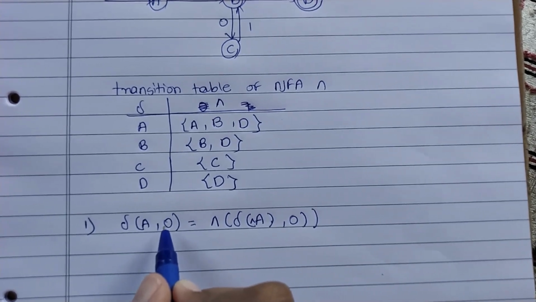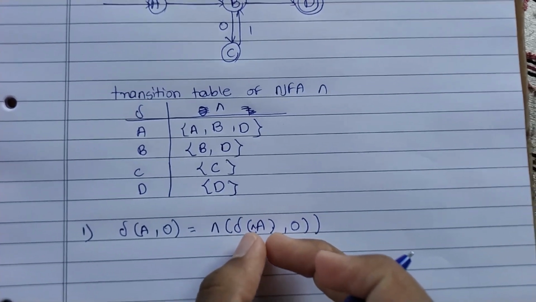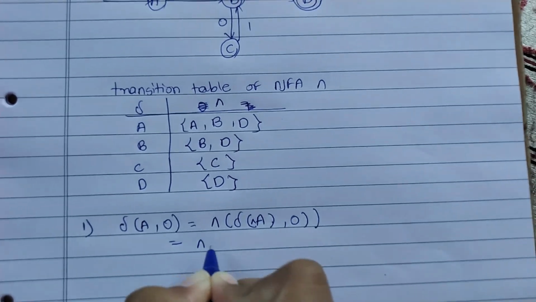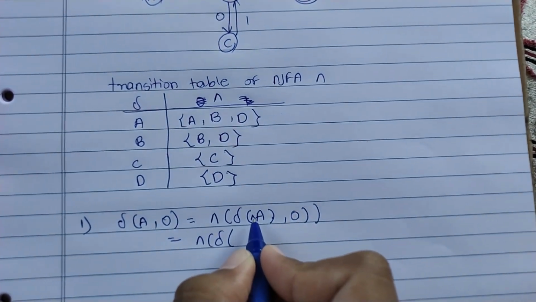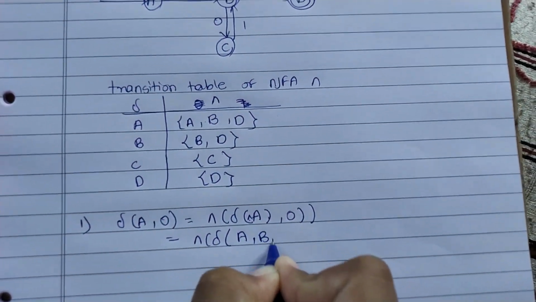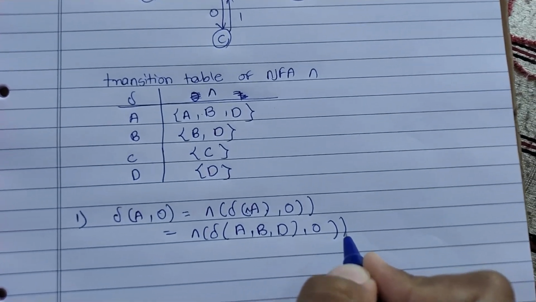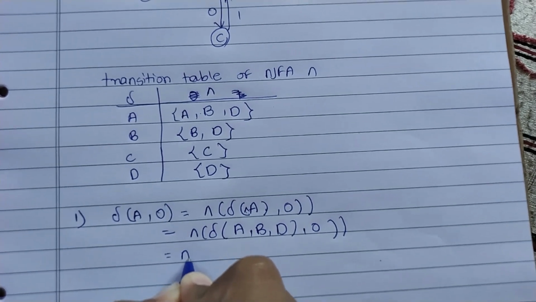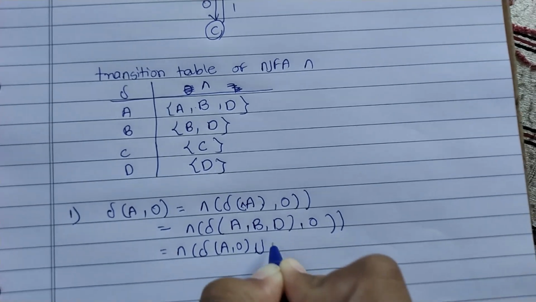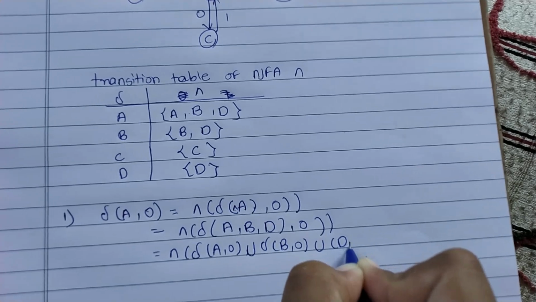First we separate this 0 from this A, and first we see the null value of the A and then we combine this 0 with A. So this is null delta, then null of A means here we see null of A is A, B and D, and then this 0 and now the bracket is closed. Now null value of this delta of A comma 0, then union of delta B comma 0 and union of delta D comma 0.